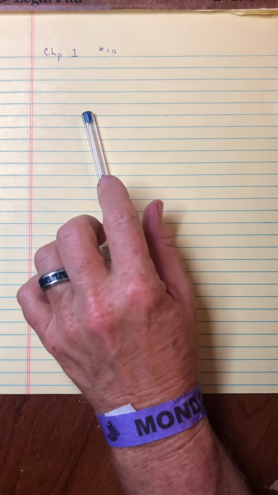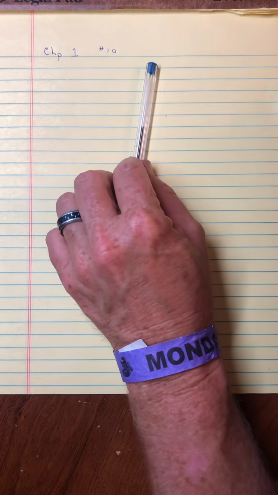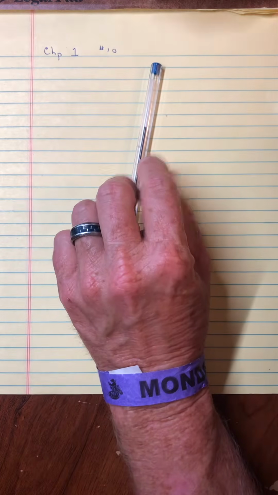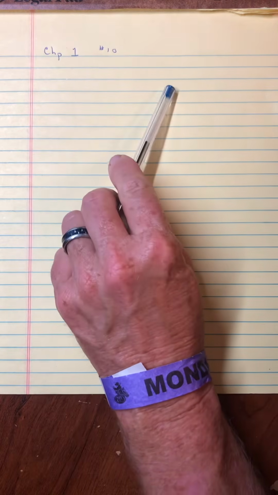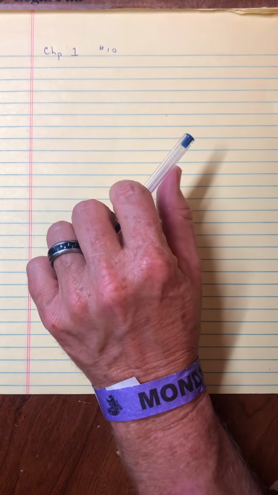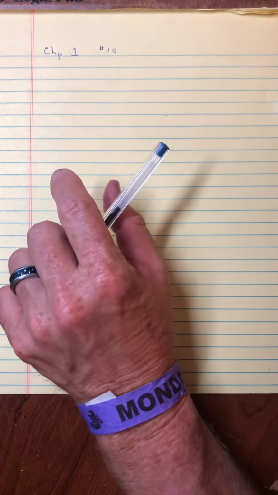All right, students, let's see. I got a question here about number 10. So let me try to make another one here. I think this is a unit conversion. Let's run through it. It says, referring to table 1.3, determine the average distance between the Earth and the Sun.